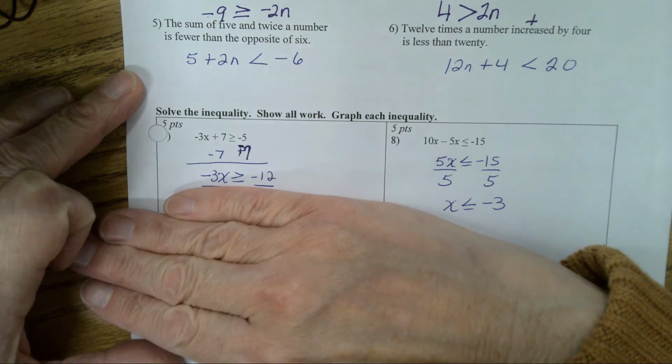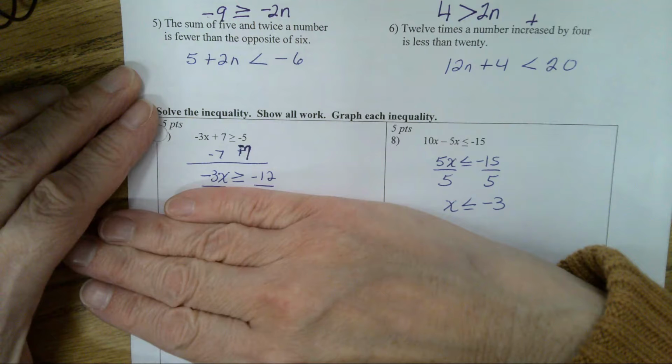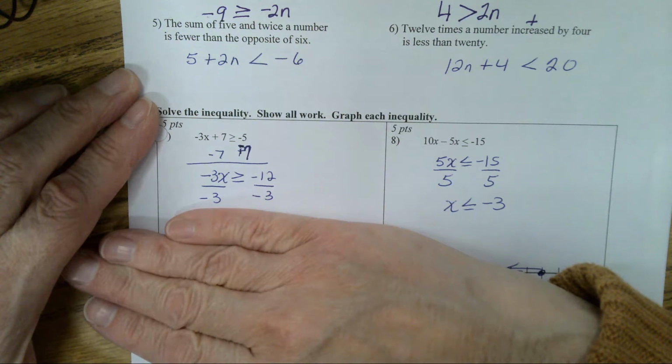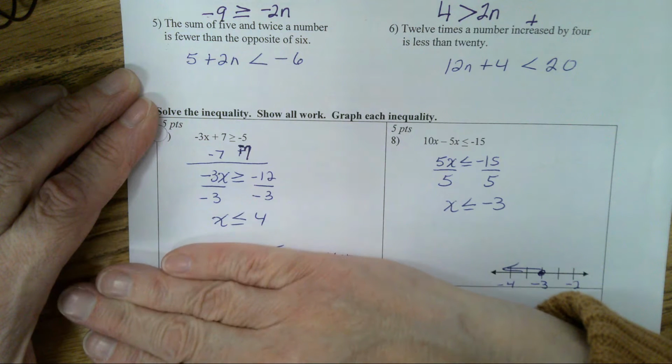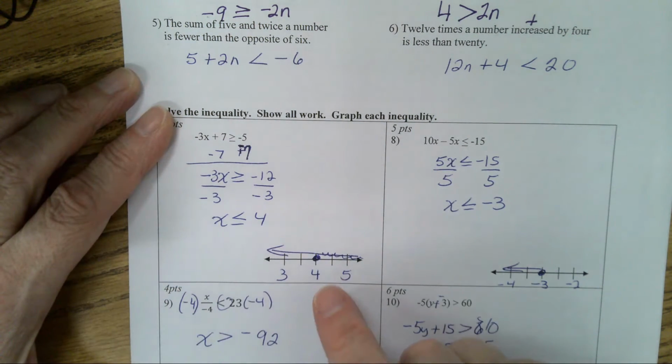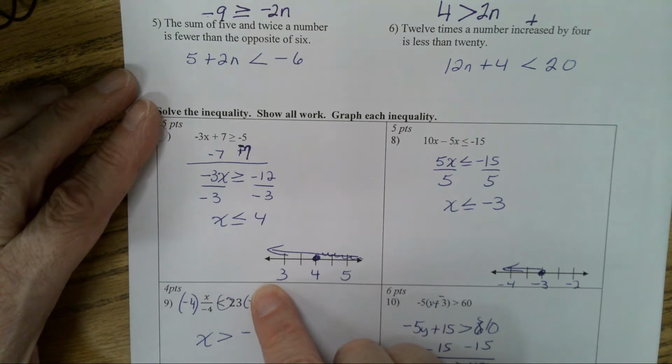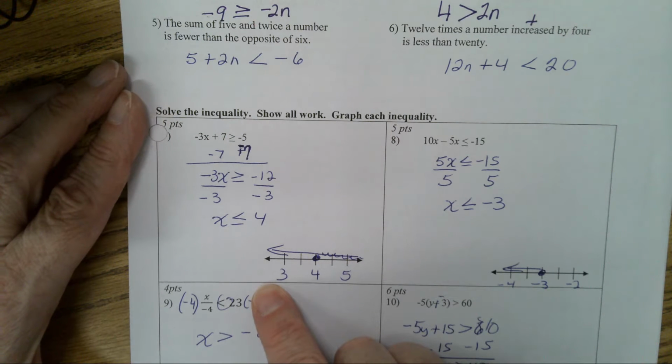Now, you're going to divide both sides by -3. And you have to turn or flip your inequality sign. X is less than or equal to +4. Any questions? And the answer, close circle on the 4 going to the left. Any questions on that one?